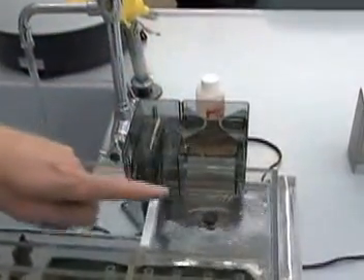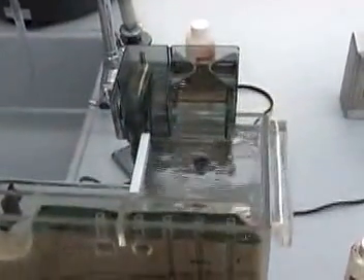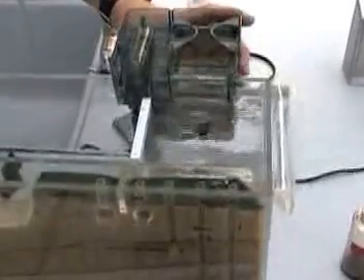Now you can see the water start to spill into the aquifer.